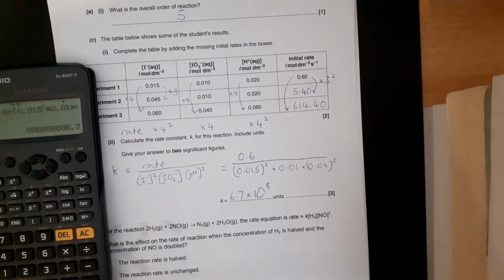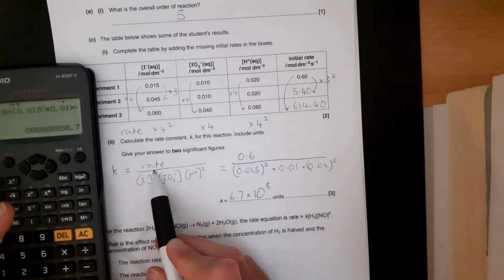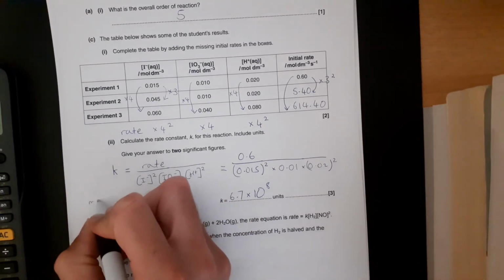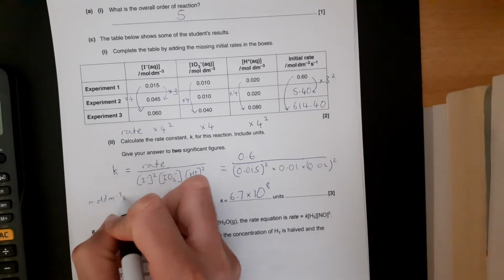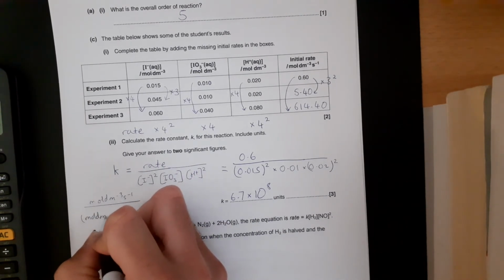And then again, we need to work out the units as we did in the previous video. We're going to substitute in the units instead of substituting in the values. As we said, the units of rate are moles per decimeter cubed per second, and the units of concentration are moles per decimeter cubed.